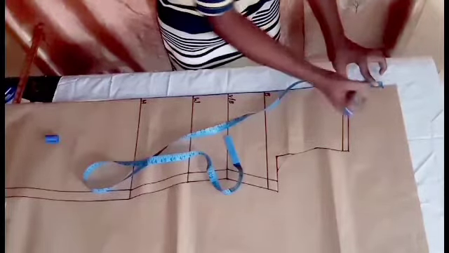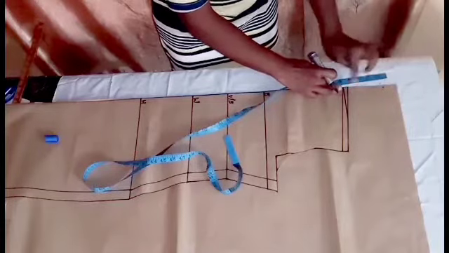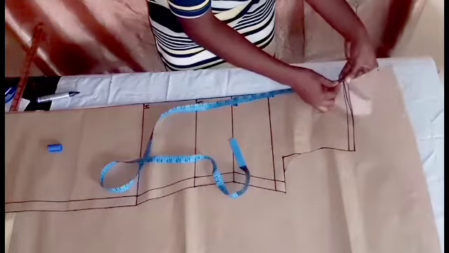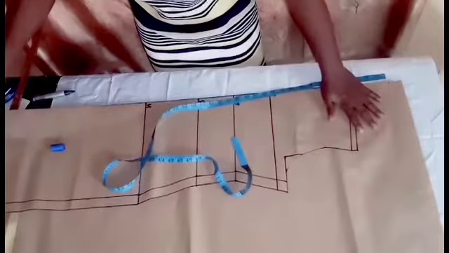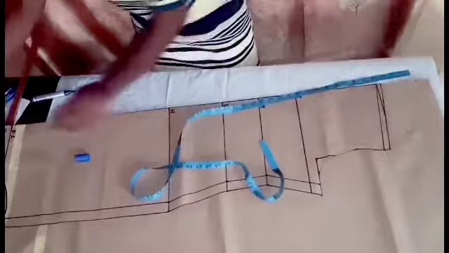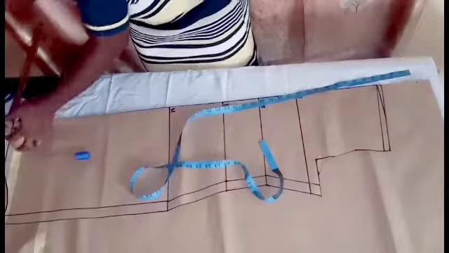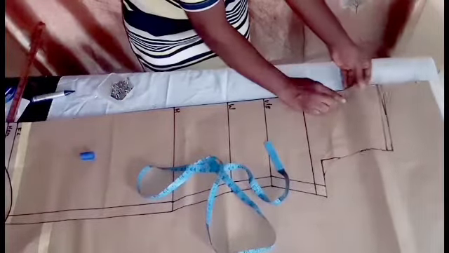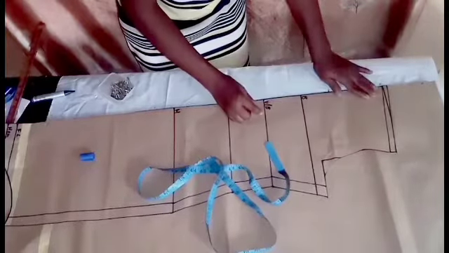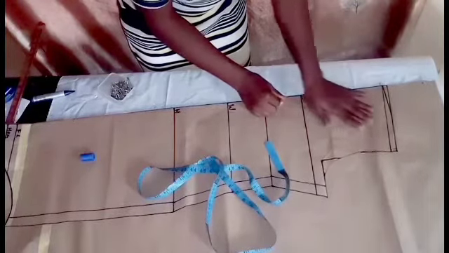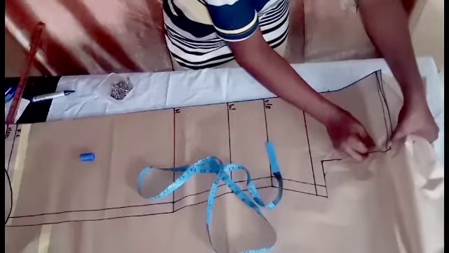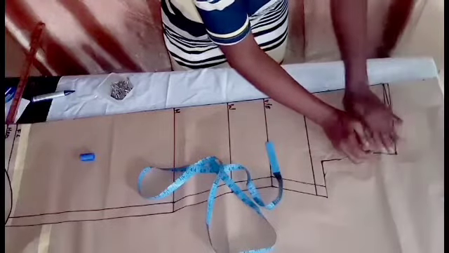So that is 3.5 there. Okay, then make sure this is, let me just pin it down here so that it doesn't move. Okay, make sure it is well arranged at the edge. So I'm pinning it down, and I have it there.